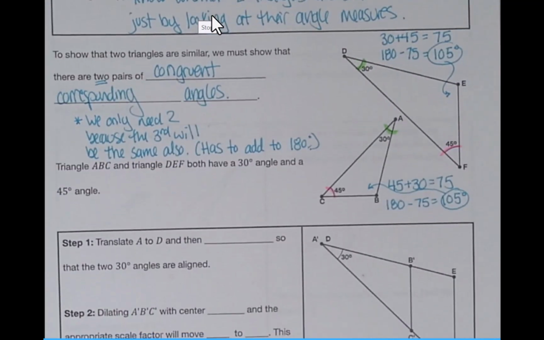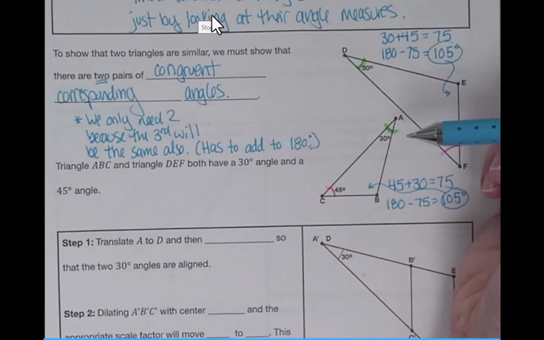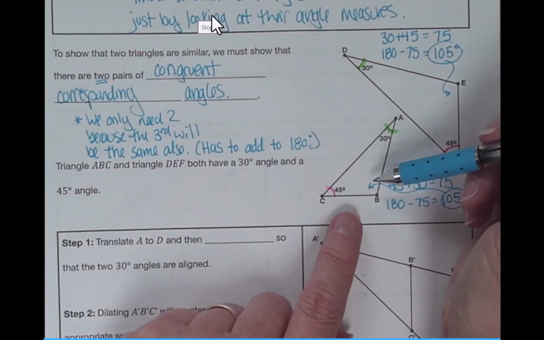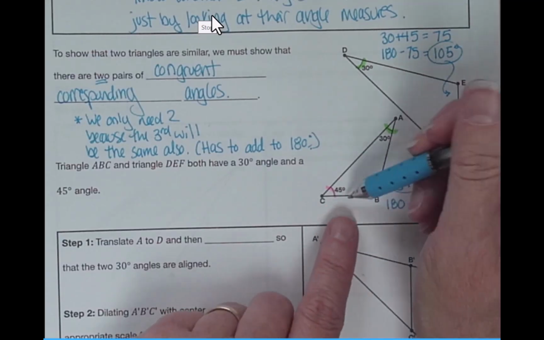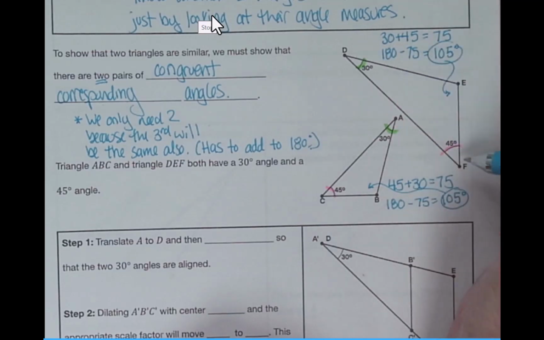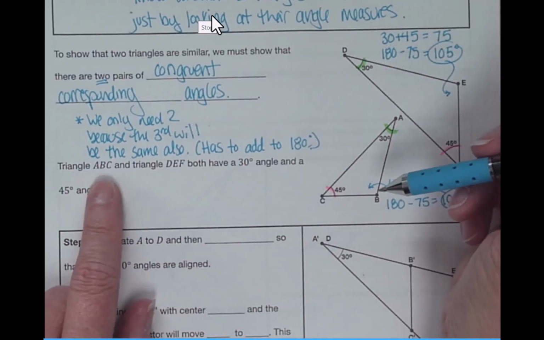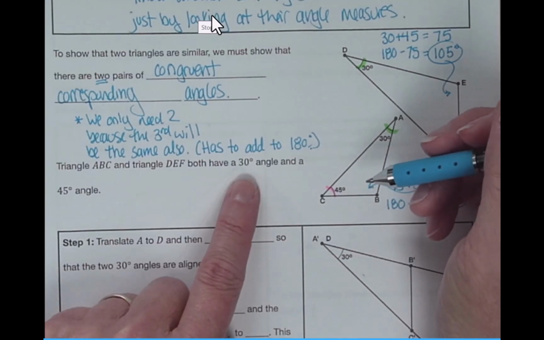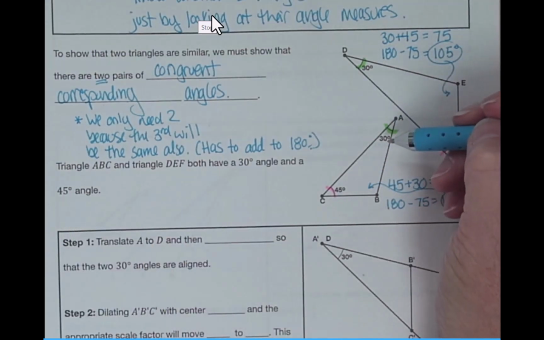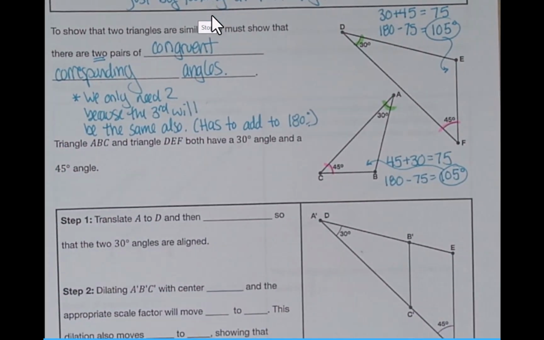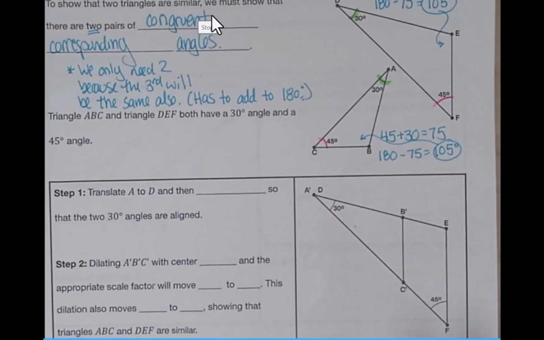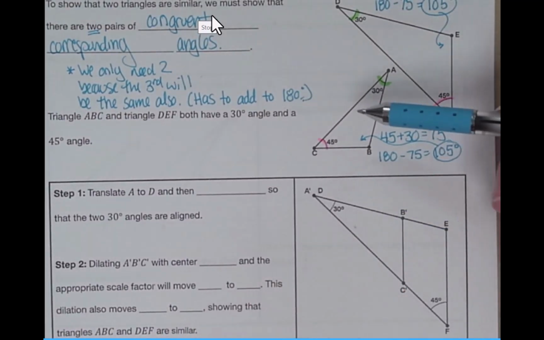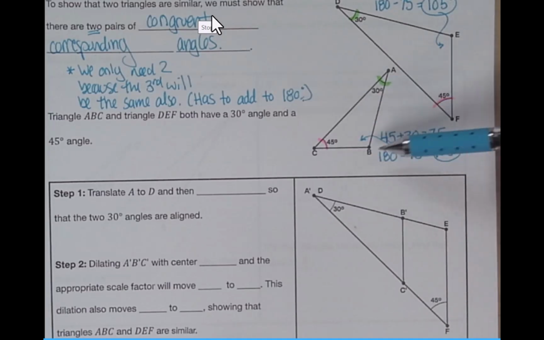All right, let's just do a little review of the kinds of translations, rotations, and reflections that we would need to do to fit this triangle, ABC, on top of triangle DEF. So triangle ABC and triangle DEF both have a 30-degree angle and a 45-degree angle. Let's go ahead and prove that they're similar using a series of transformations. So this down here is really just a transformation from triangle ABC to triangle DEF.